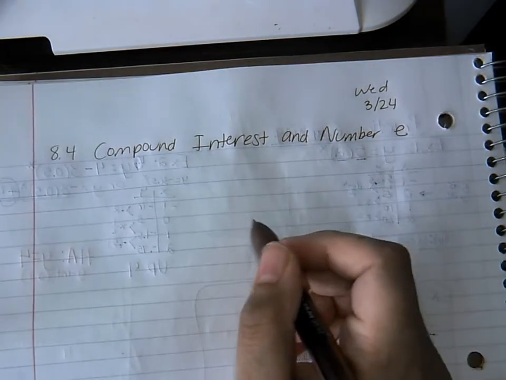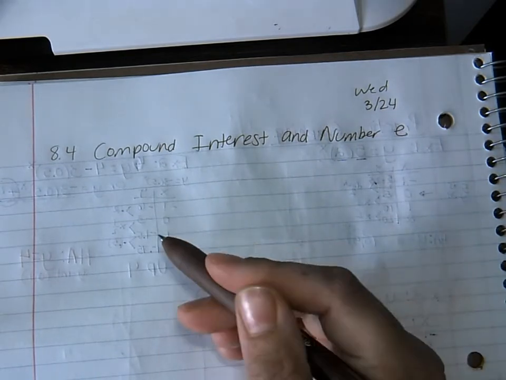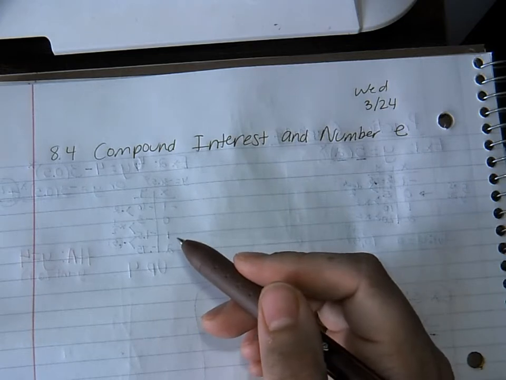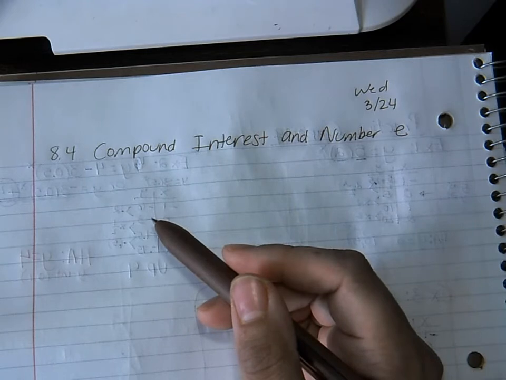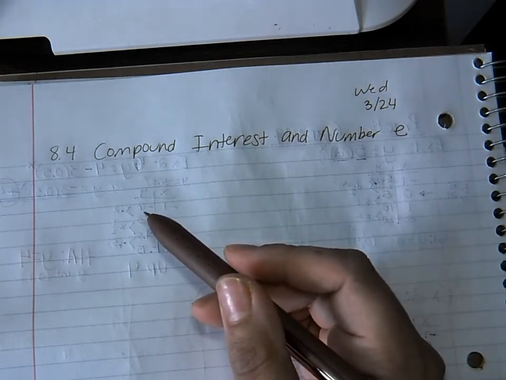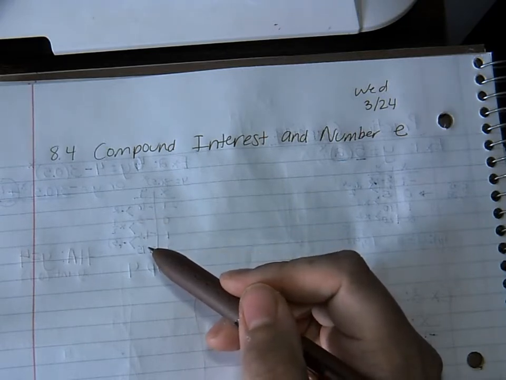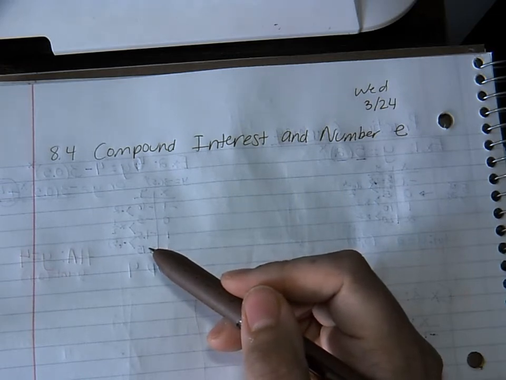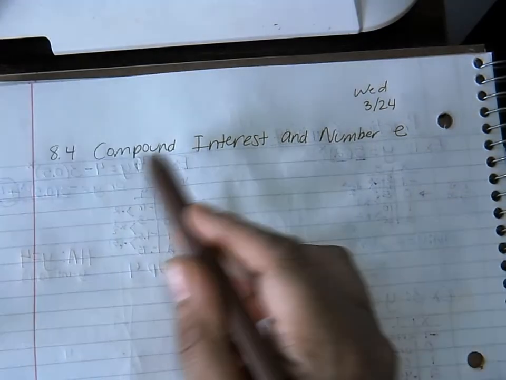Okay, so 8.4, when it talks about compound interest, it starts off with how exponential formulas or exponential models can be used in real life terms. Think about finances, especially when you're old enough and ready to buy a car or buy a house, or anytime you have even a bank account. A lot of times you're going to have a certain amount of money in a bank account and it'll accrue interest over time. And so this is the interest that we're talking about.